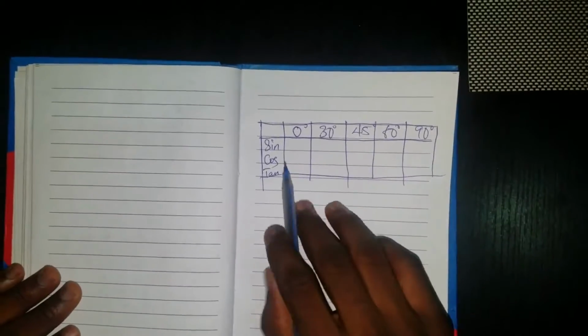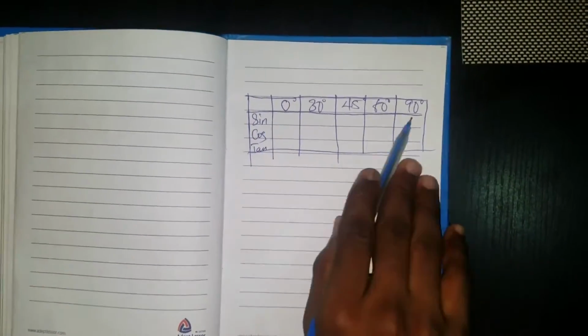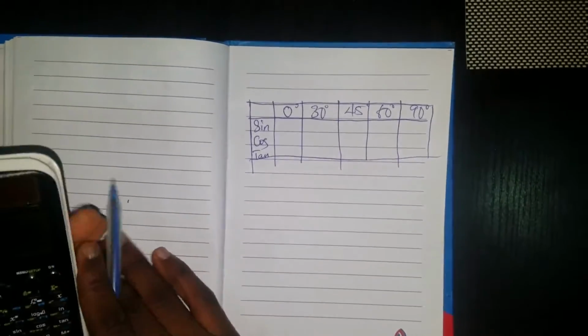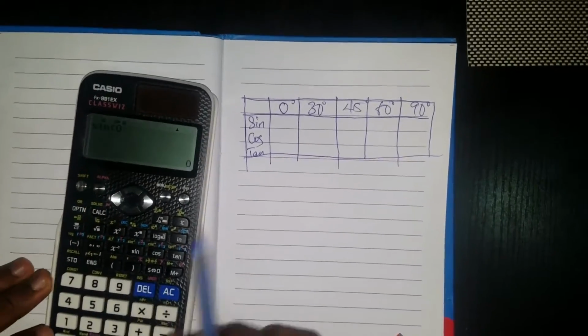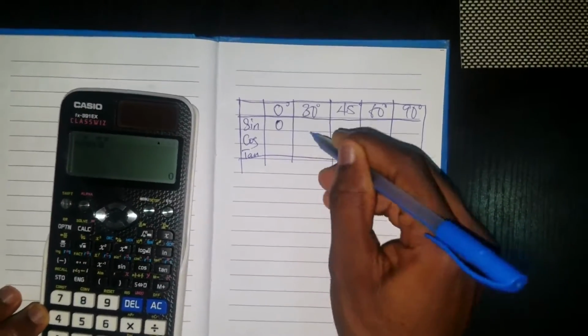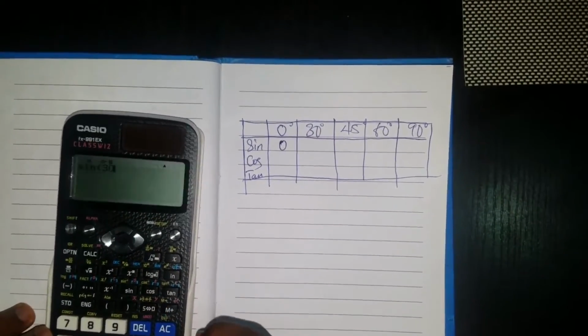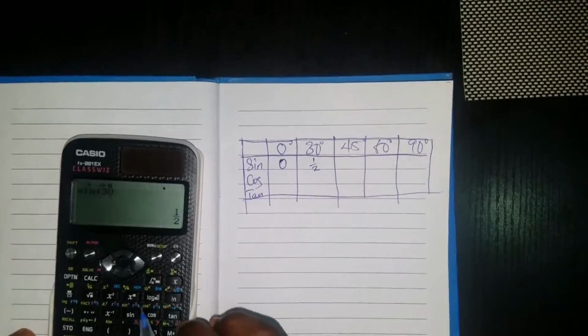So all you need to know is just the values of sine of all of these special angles. So you can just pop your calculator out and check sine 0. Sine 0 is 0, so write 0 down. Then sine 30, that should be 1 over 2, that's half.